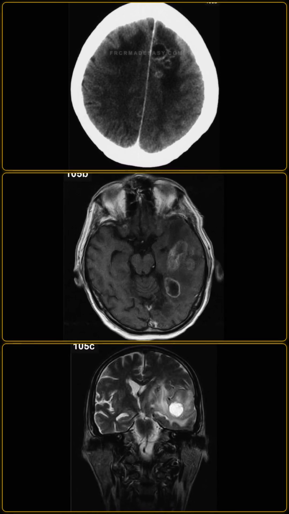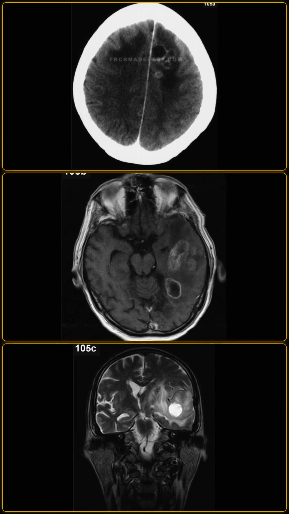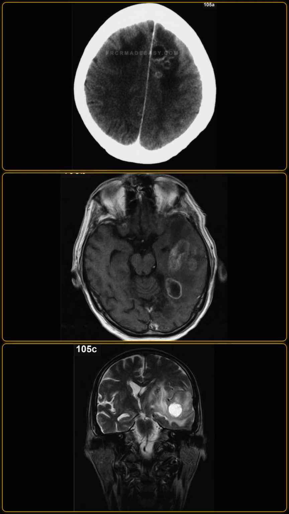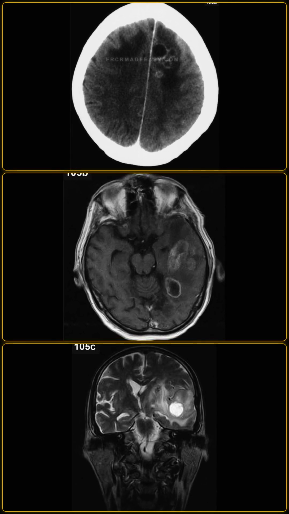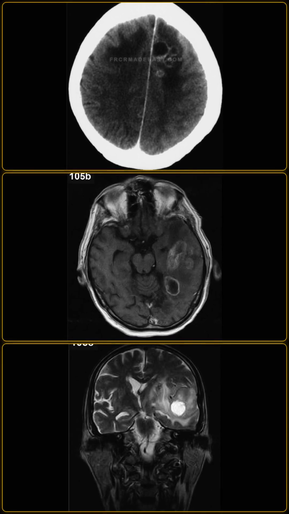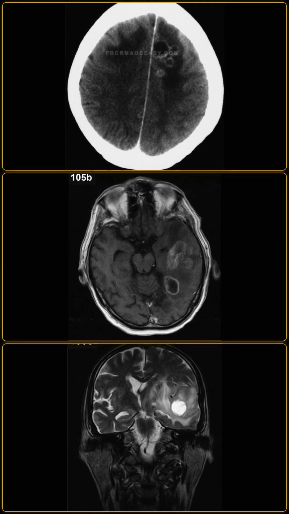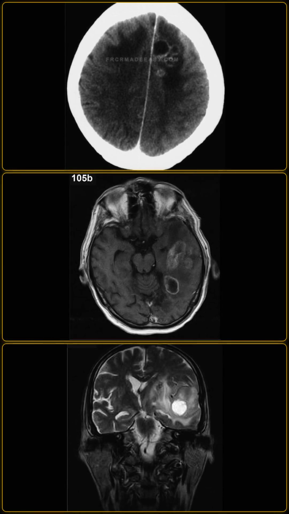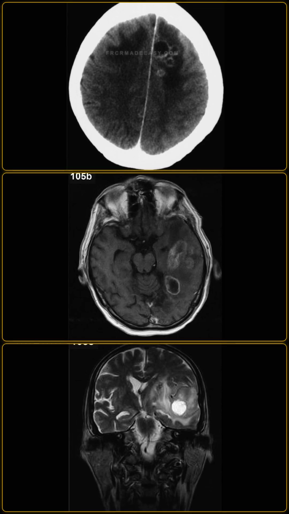Discuss the role of advanced MRI sequences. How would you manage this patient as a radiologist? Diffusion-weighted imaging is highly specific, showing restricted diffusion with high signal on DWI and low signal on ADC mapping due to viscous purulent fluid. Necrotic tumors conversely demonstrate facilitated diffusion with low signal on DWI.